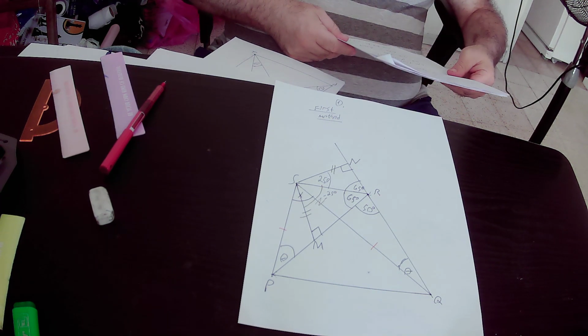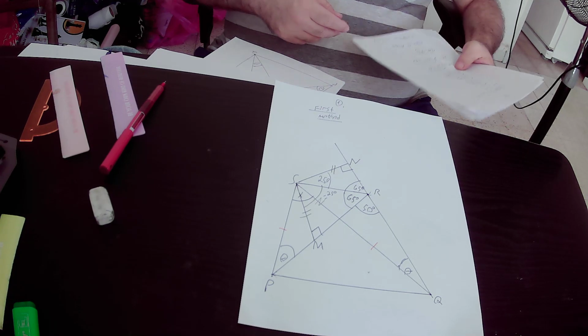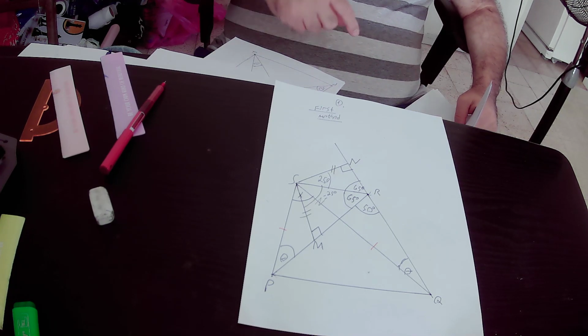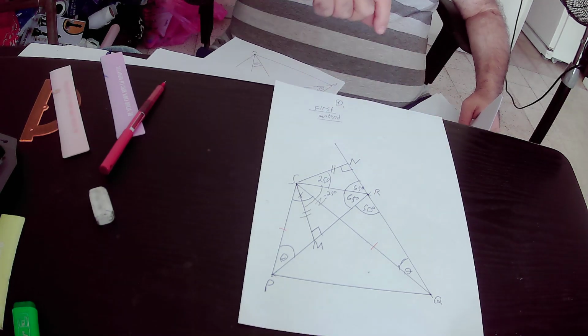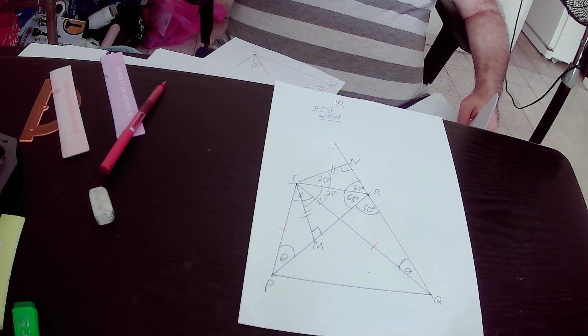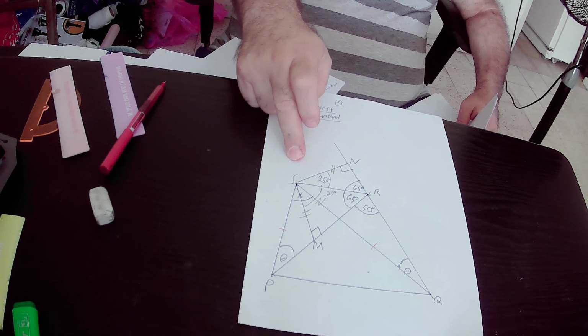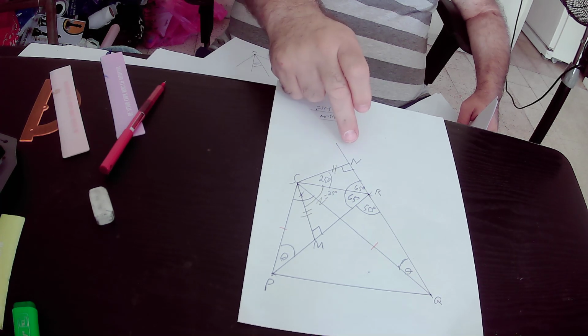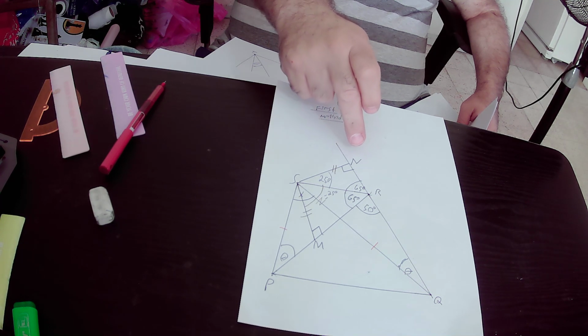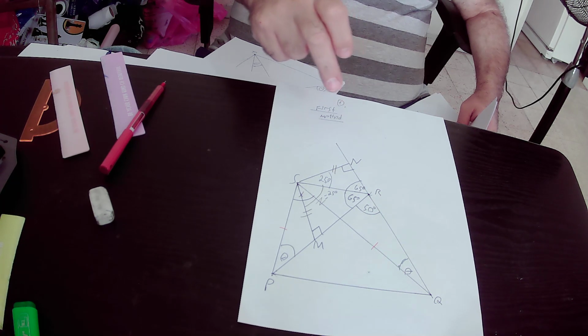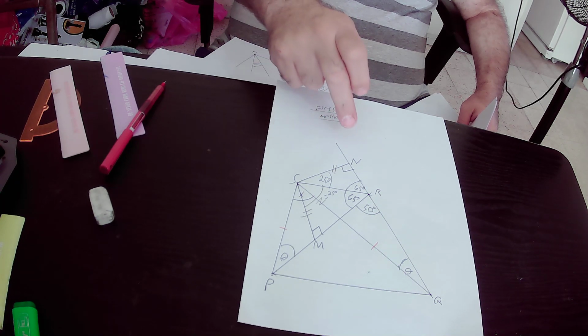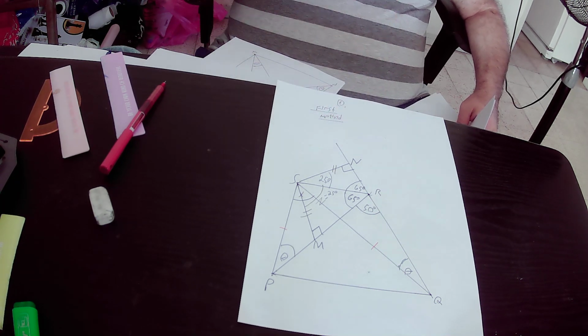Okay, so first of all we did a construction. We extended QR, and then from point S we drew a perpendicular to the extended QR, and we defined this point as point N. So angle SNR equals 90 degrees.